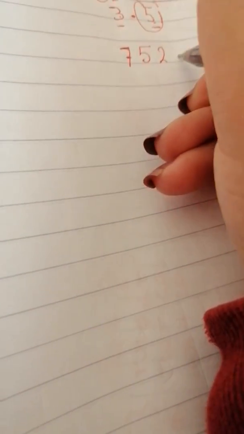If the number is 752.53 to the nearest unit.